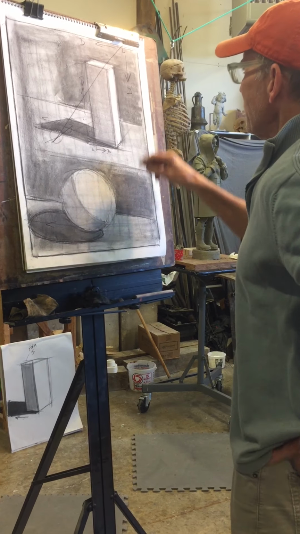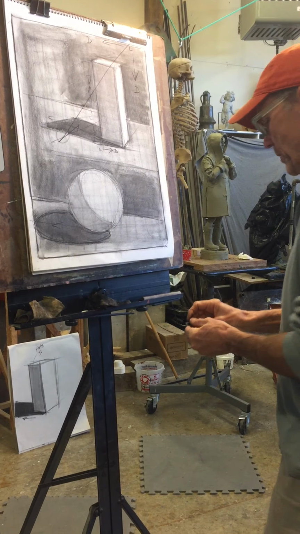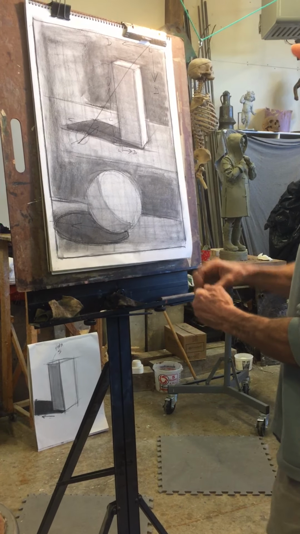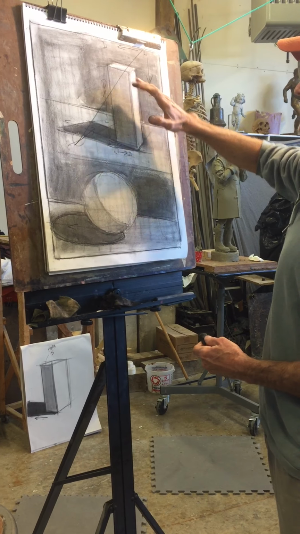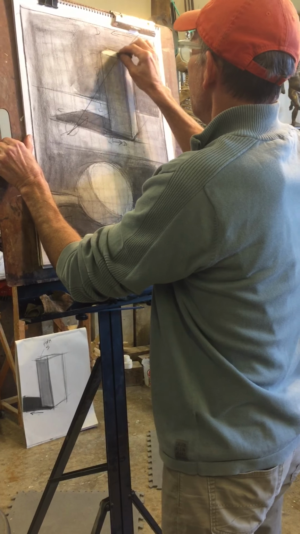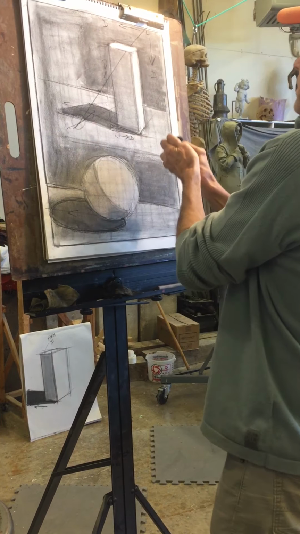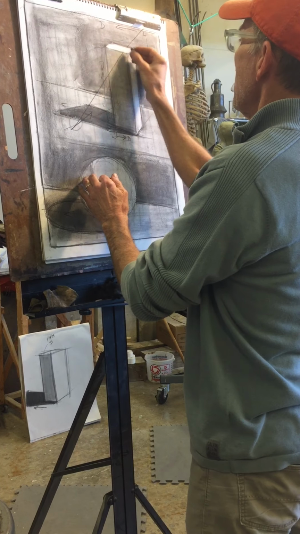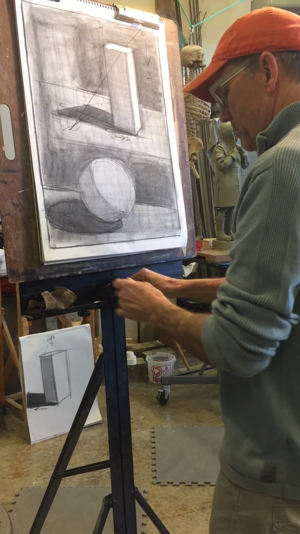All right, so in the light, with a planar object like this, what I do first is just try to break it down in terms of plane. So I know this plane is going to be lighter than this plane because this plane's facing up more towards the light. So I would differentiate this plane first from this one by making this lighter. This plane should be lighter than this one.